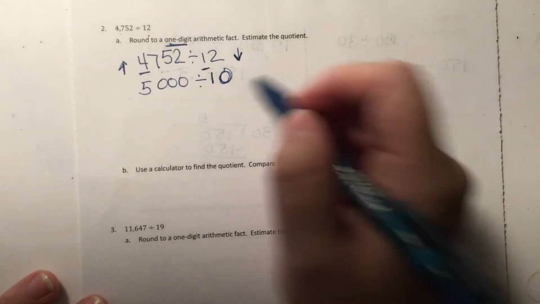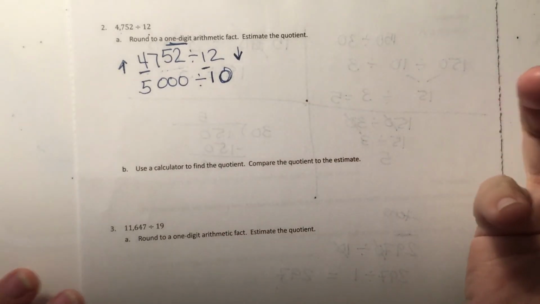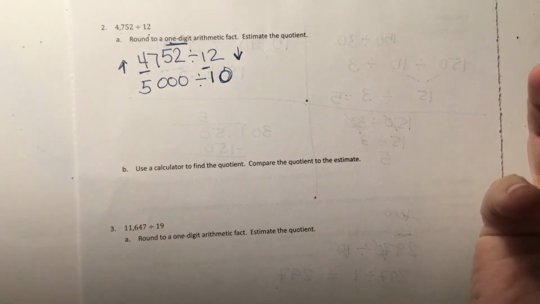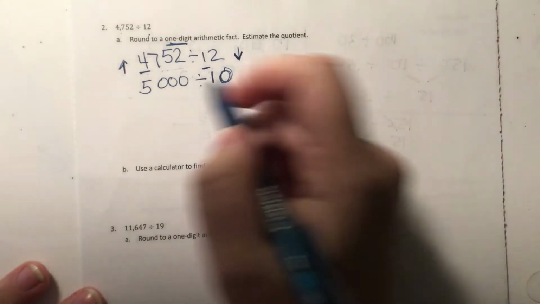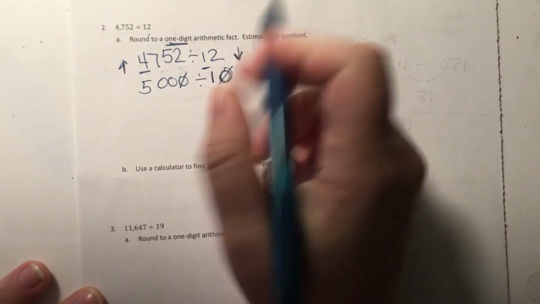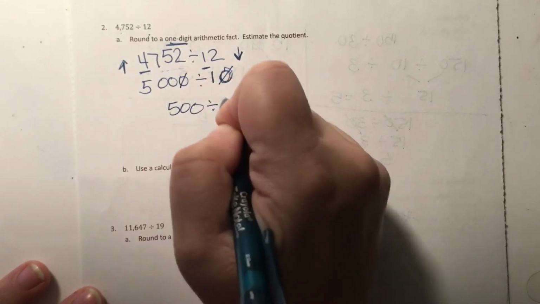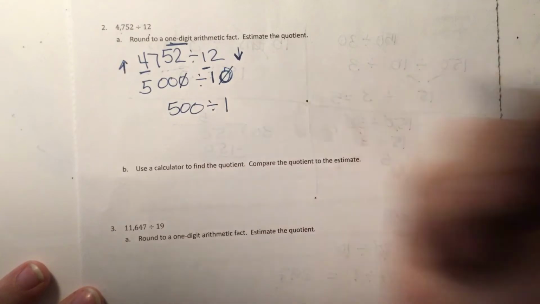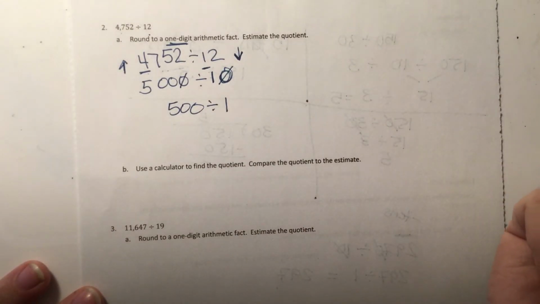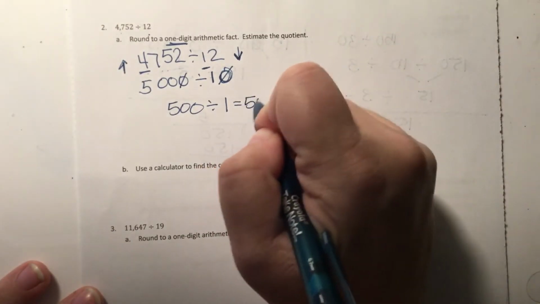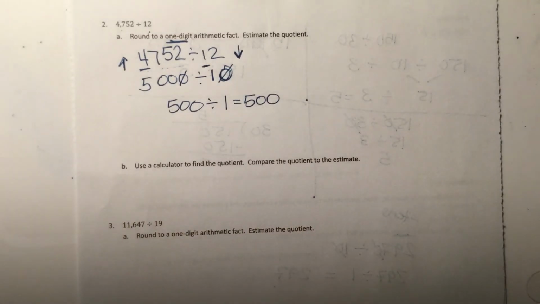So essentially, we can look at it lots of different ways, okay? So if we reduce this down, we go to 500 divided by 1, which equals 500, right? So that would be my estimation, would be 500, right? Okay. Now they want us to actually get the quotient to see how close we are, okay?